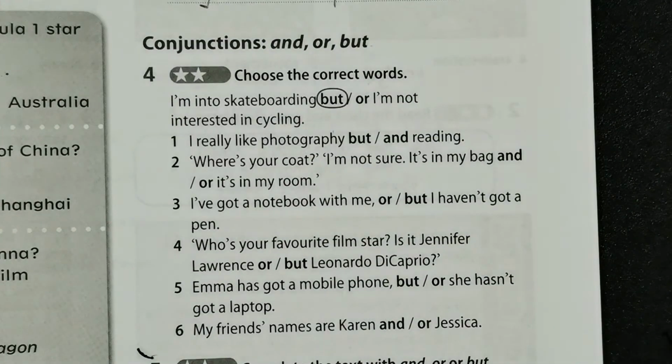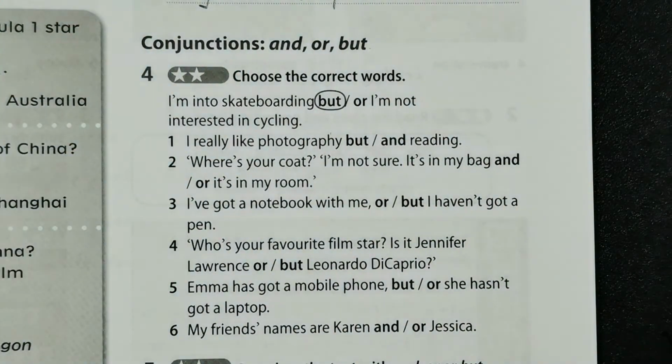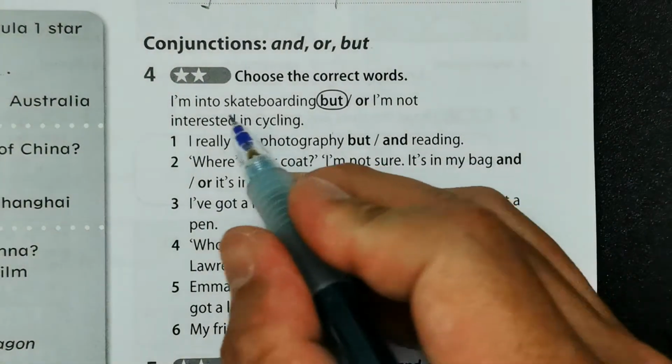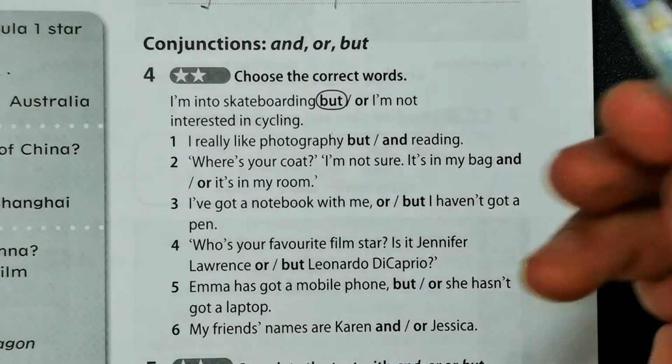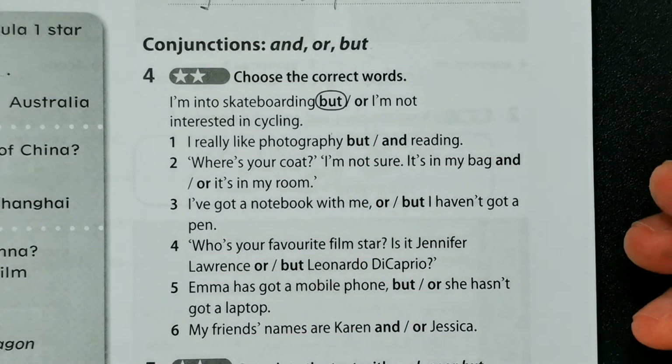And then next we move on to another grammar part here. So we have conjunctions: and, or, but. So number 4, choose the correct words. Give an example: I'm into skateboarding, but I'm not interested in cycling. Because it shows a different meaning here, you use the conjunction but.